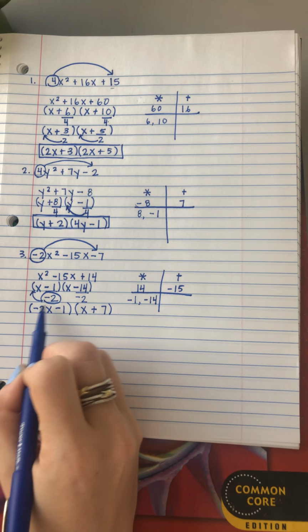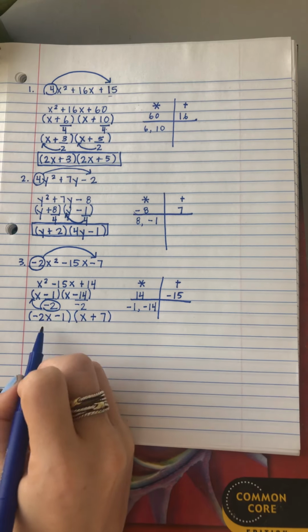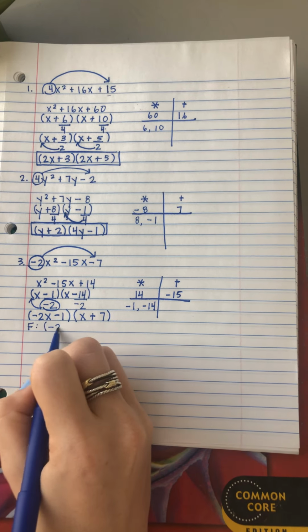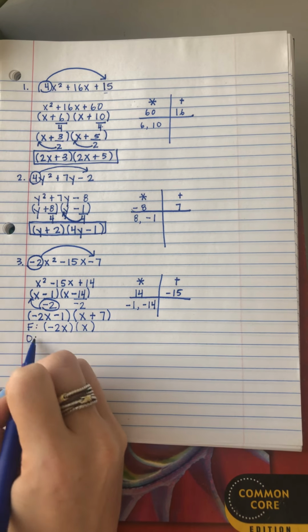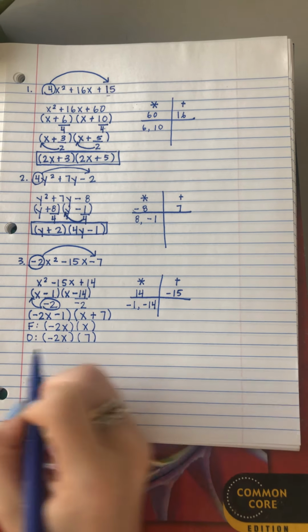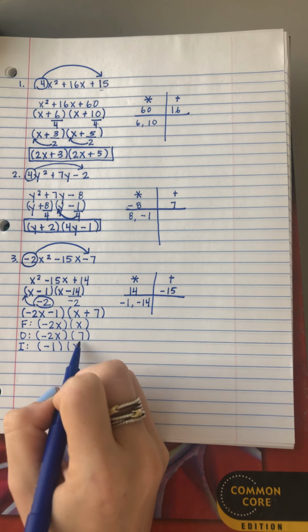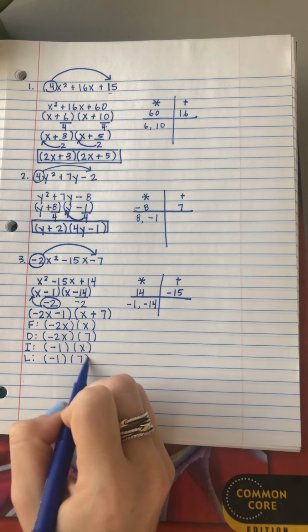Now watch, I'm going to FOIL this back out to check that I get back to my original. So when I FOIL, I multiply my first terms, which are negative 2x and x. Then I multiply my outside terms, which are negative 2x and 7. Then I multiply my inside terms, which is negative 1 and x. And then my last terms, negative 1 and 7.